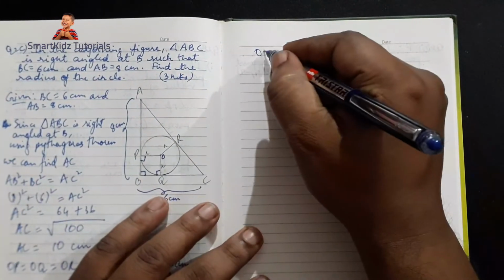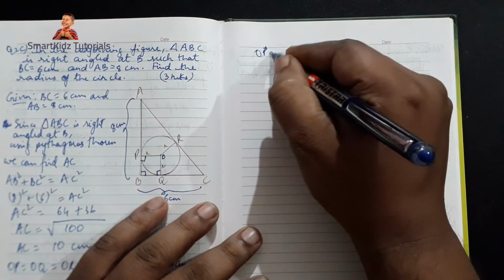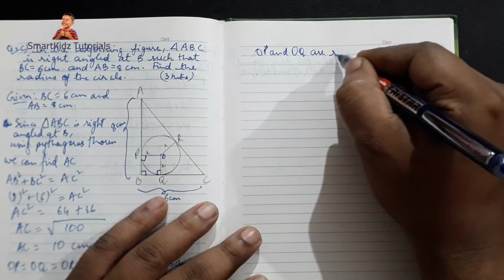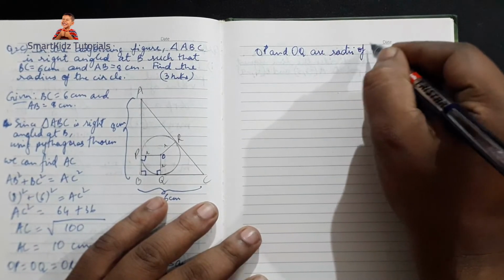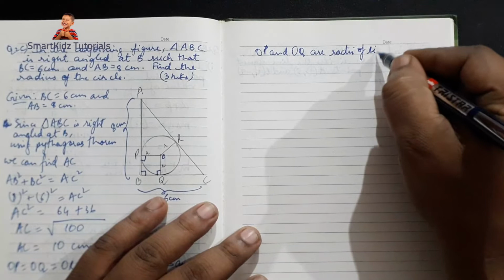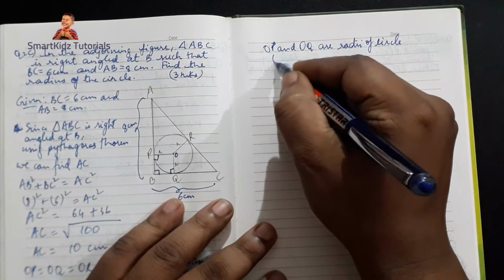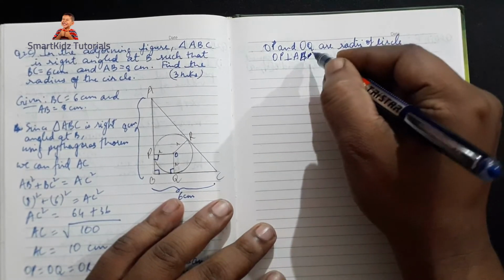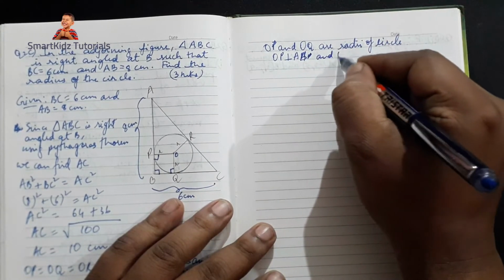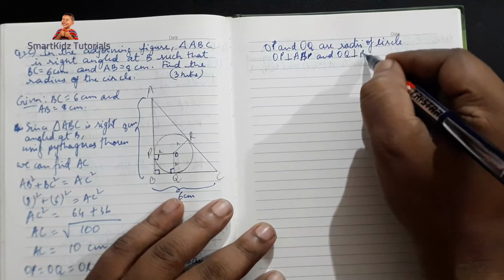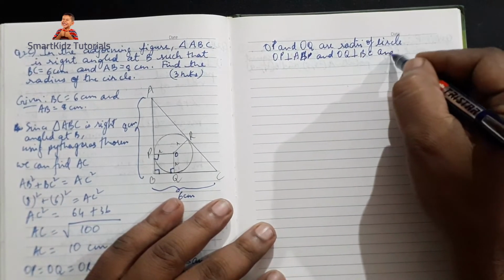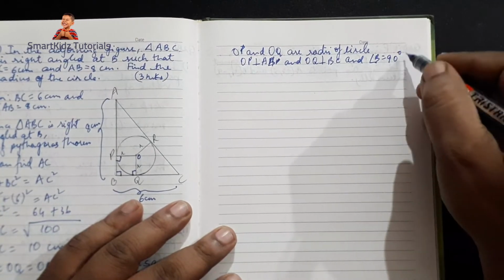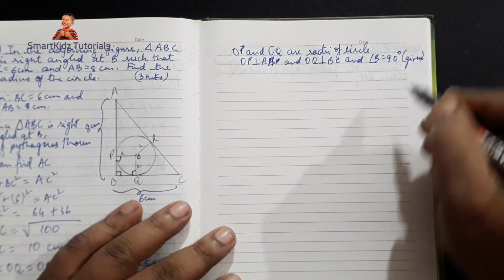OP and OQ are radii of the circle, and OP is perpendicular to AB, and OQ is perpendicular to BC, and angle B equal to 90 degrees, which is given to us.